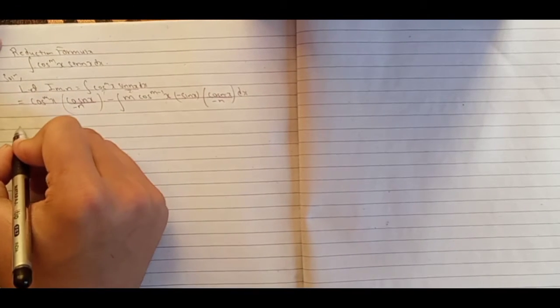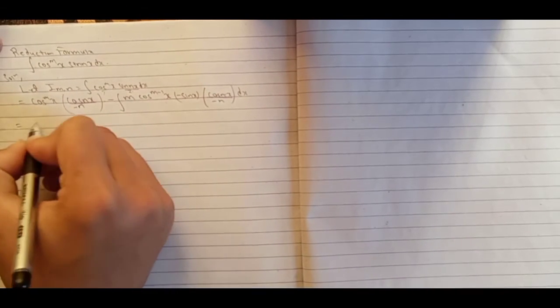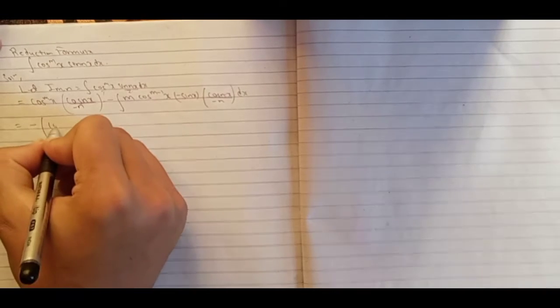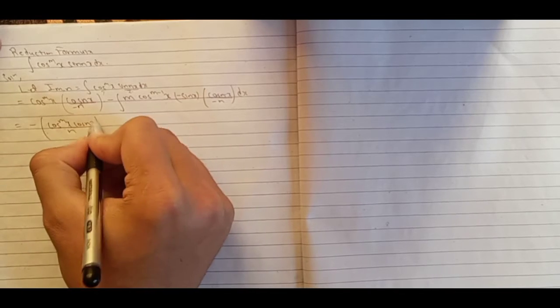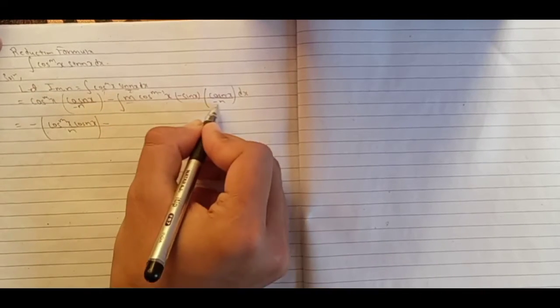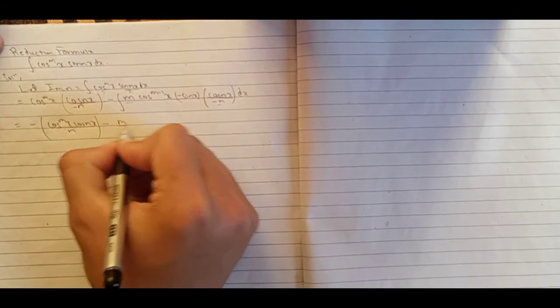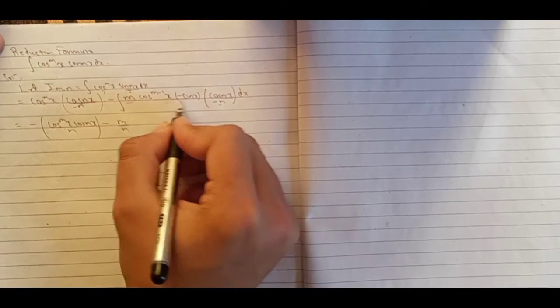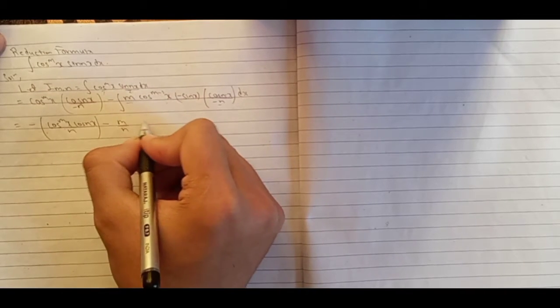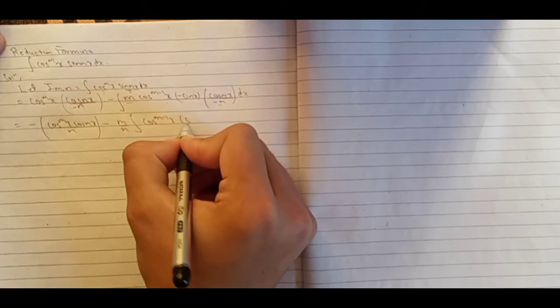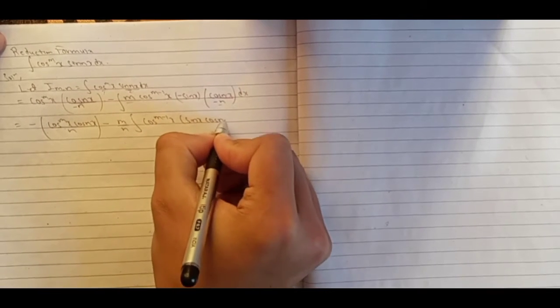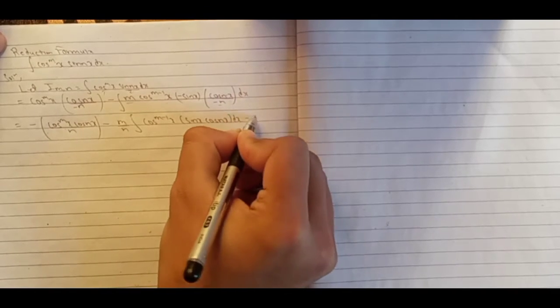So now it becomes minus cos^m x cos nx by n, minus m by n. Minus minus cancel out, so here it is plus, that means the integral of cos^(m-1) x sin x cos nx dx. So this is equation 1.